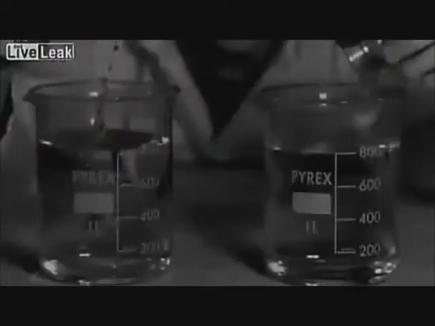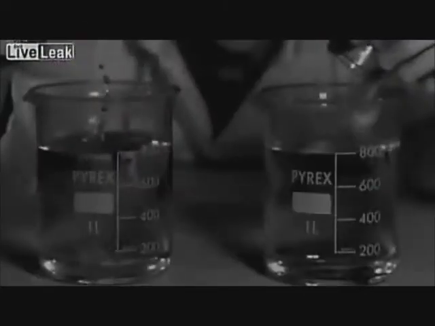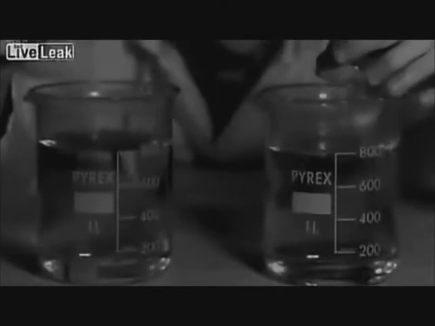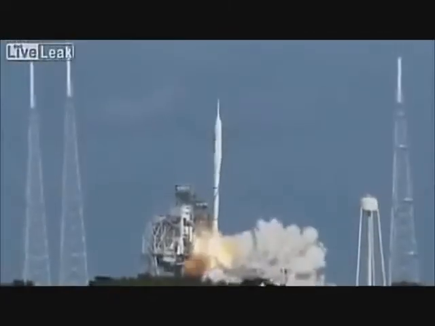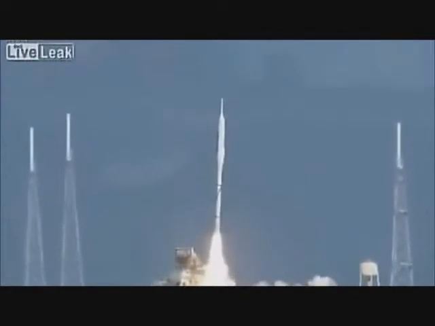This is why powdered sugar dissolves faster than sugar cubes. Big lumps of aluminium are not very reactive, but nanoparticles of aluminium are so reactive they can be used in rocket fuel.